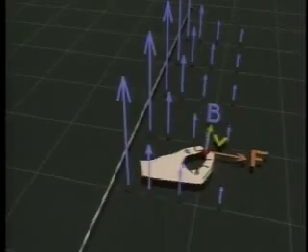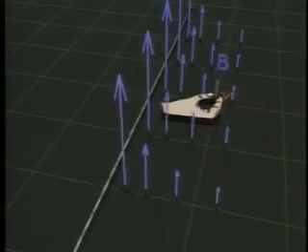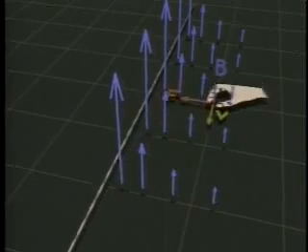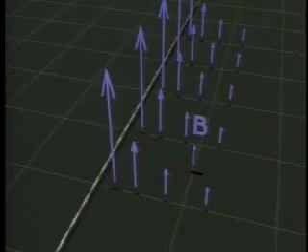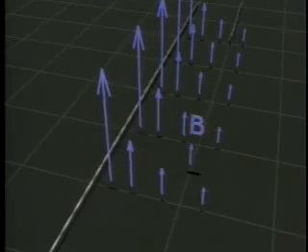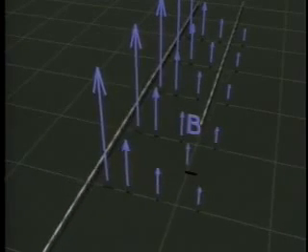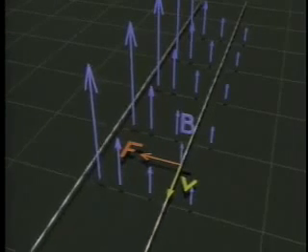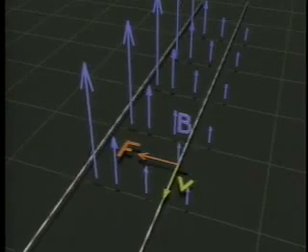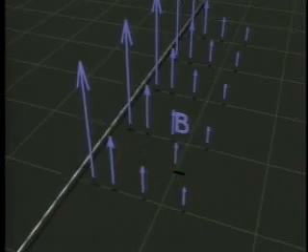Therefore, since an electric current is nothing but moving electric charges, it follows that flowing electric currents apply magnetic forces to each other. Currents flowing in the same direction attract each other, and currents flowing in opposite directions repel each other.